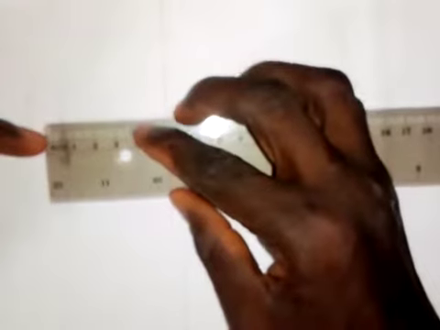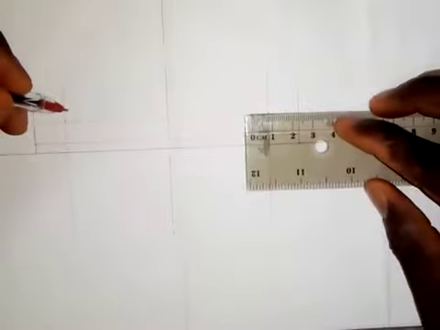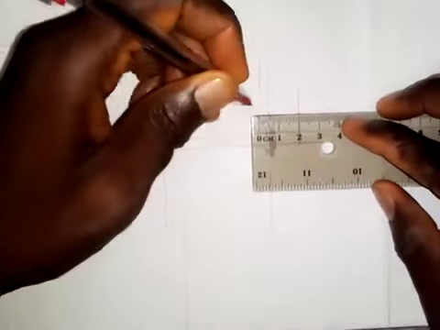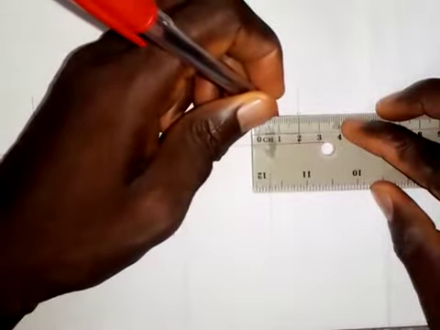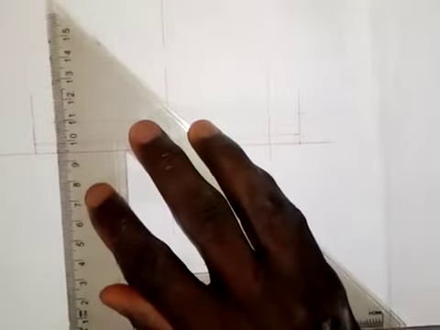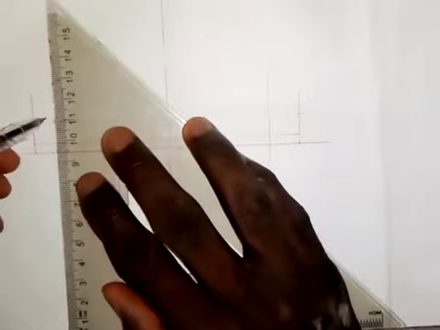All right, the next thing I'm going to do is to take the measurement of the diameter of the hole. It is 10 millimeters. I will take 5 to the left side and 5 to the right side. Come here also, I will take 5 millimeters to the left side and 5 millimeters to the right side. Okay, so next we are going to see the hole.